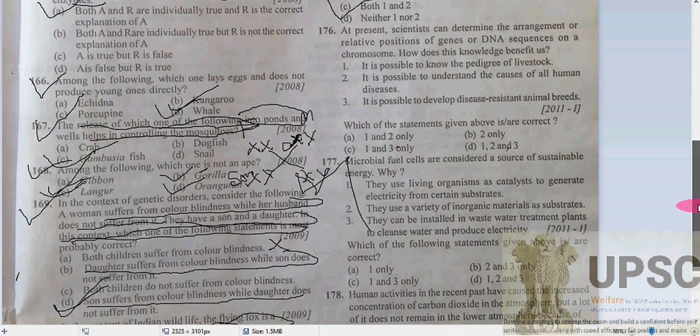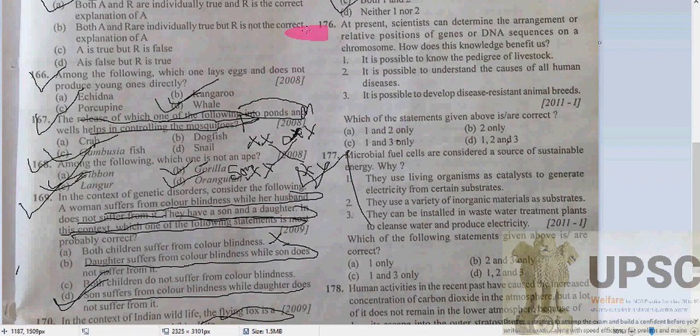So now, where I was, 176: at present the scientist can determine the arrangement and the relative position of the gene or DNA sequences on the chromosome. How does this knowledge benefit us? As many, it is possible to know the pedigree of the livestock. So here, my dear, of course, yes, it's possible to get the pedigree of livestock.